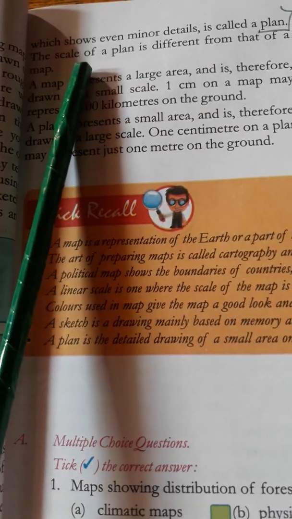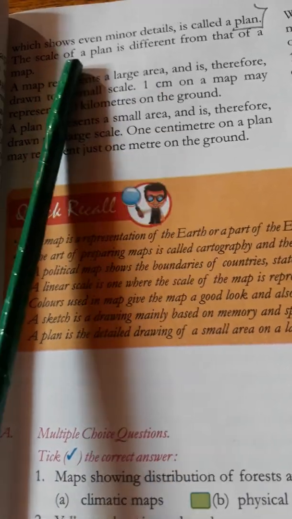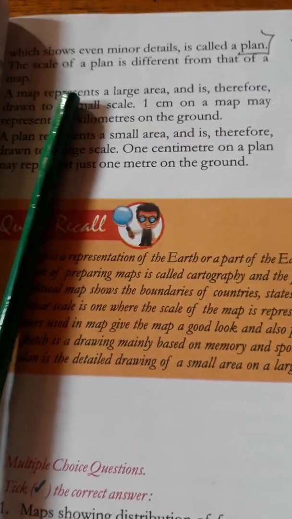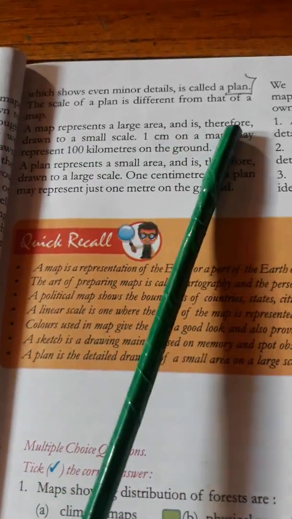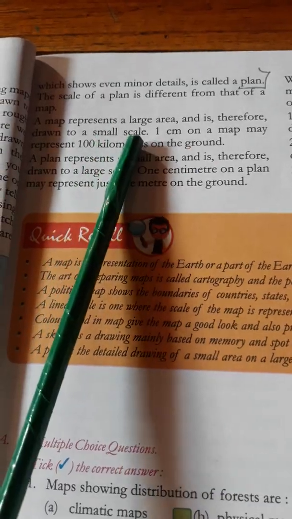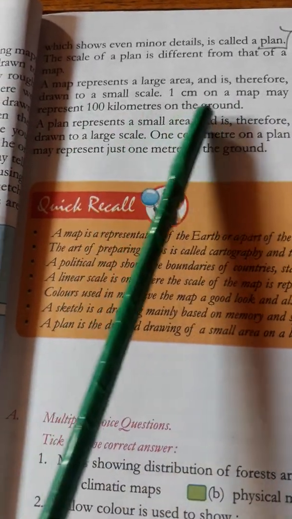Scale means an instrument used to measure things in a particular system, and a map shows things differently. Map means drawn in a specific way. A map represents a large area and is therefore drawn to a small scale. 1 centimeter on a map may represent 100 kilometers on the ground.